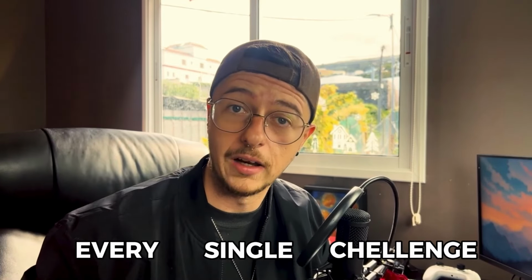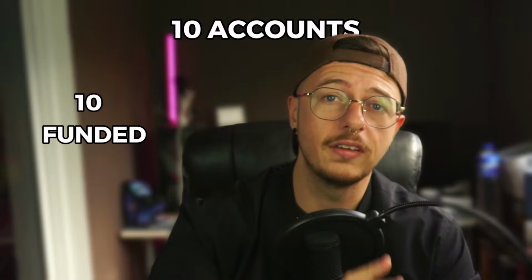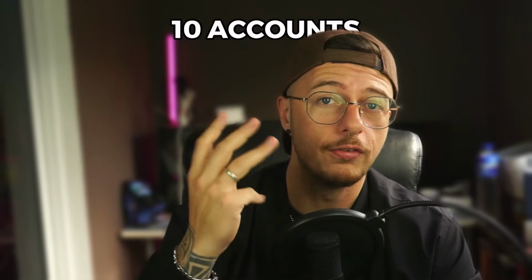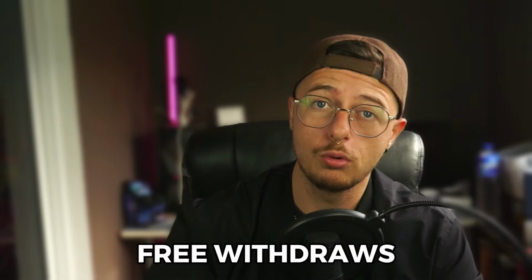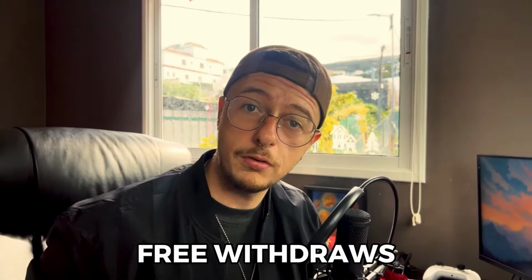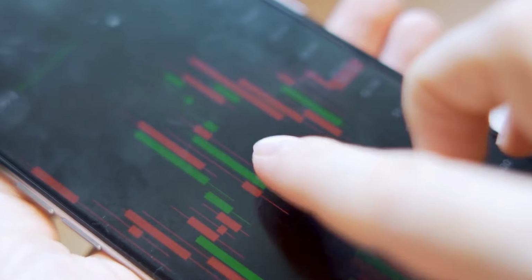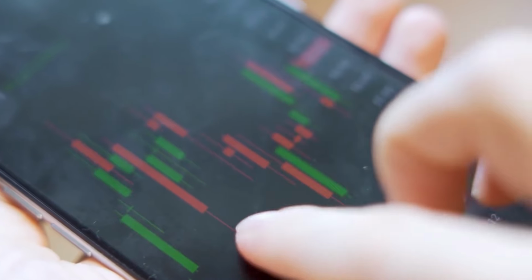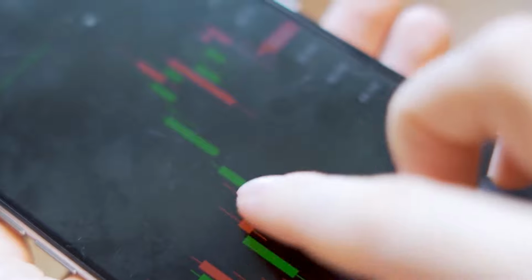And before we start, let me make clear, we don't need to pass every single challenge, because basically if we take 10 accounts, we buy 10 funded accounts and we only pass 3 with them, 3 withdrawals, we will recover and have profit of these accounts. And this is how most of the traders make their money on the markets using funded accounts.